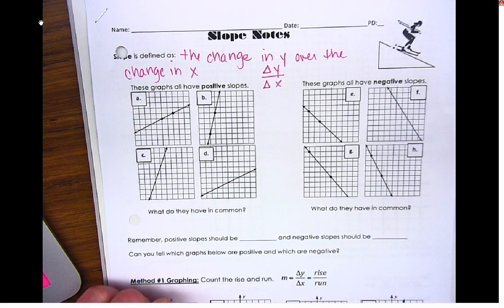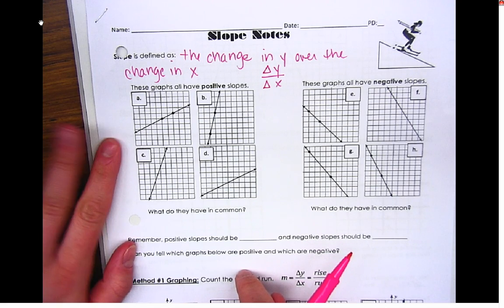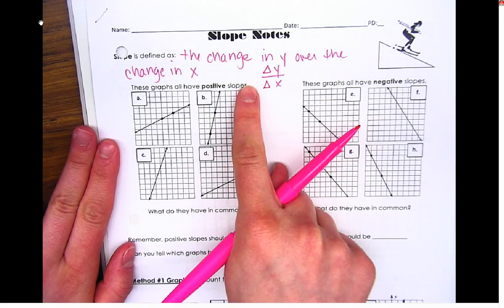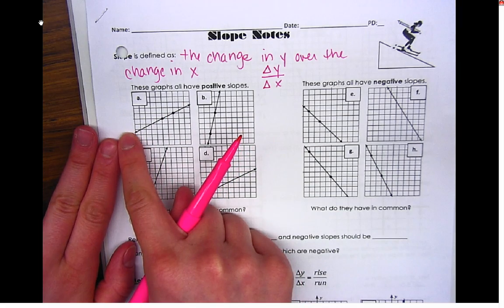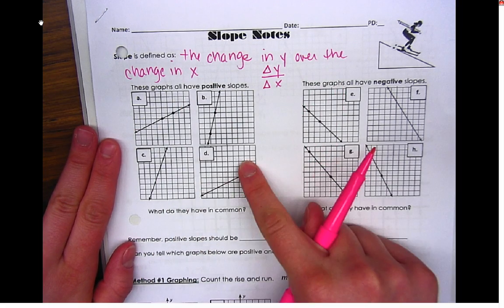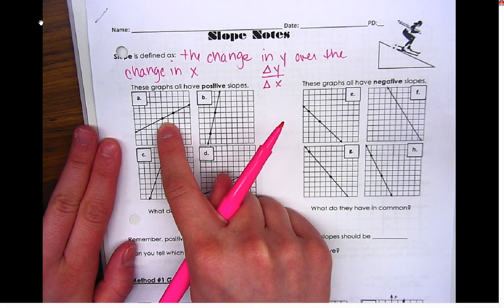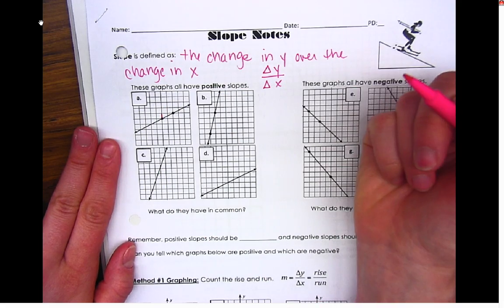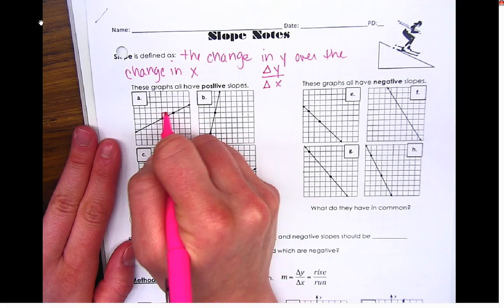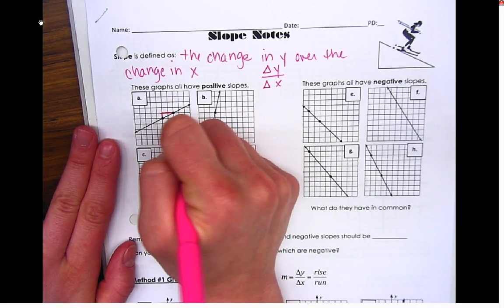So let's take a look at these graphs here. These first ones, what do they all have in common? Well, they all have a positive slope. They're going uphill from left to right on all of these. If I want to figure out what the slope of this is, my change in y is 1 unit, my change in x is 2 units. So that slope would be 1 over 2.